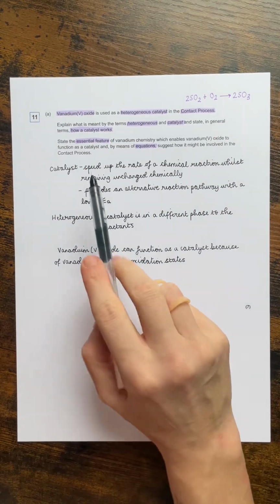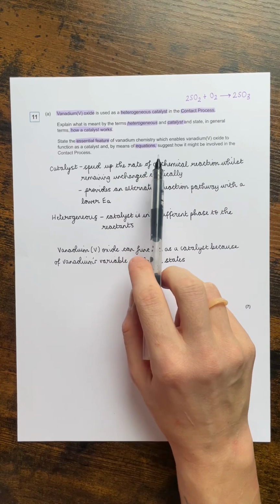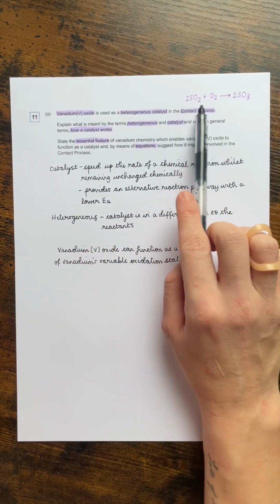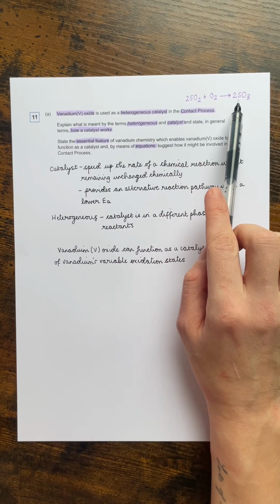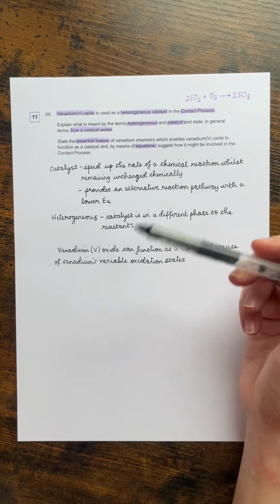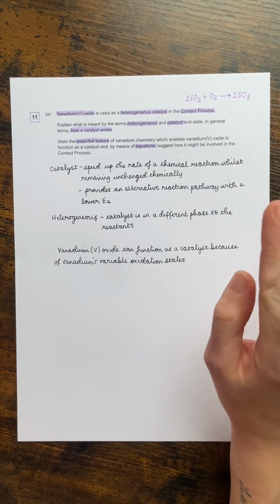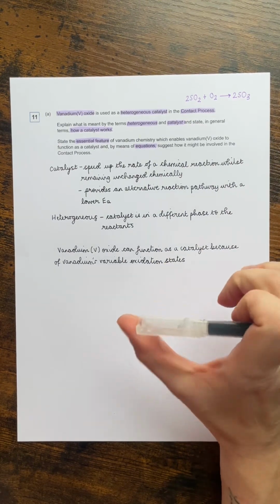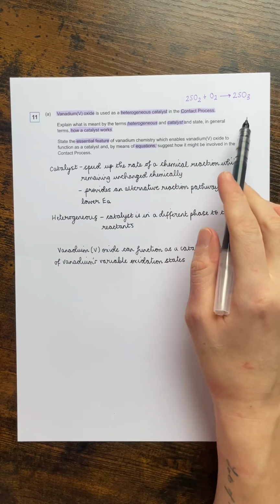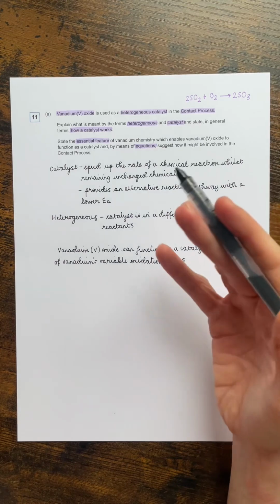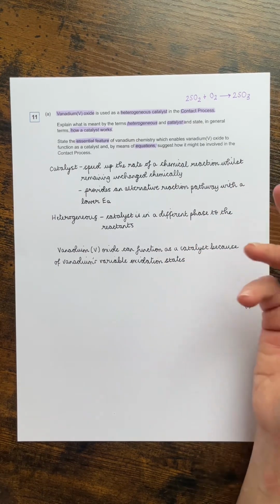Now, when it comes to showing via equations how it might be involved in the contact process, I've written the overall equation up there. Whenever we're showing how a catalyst gets involved in catalyzing a reaction, the catalyst itself will not appear in the overall equation because, as we've said, catalysts need to remain chemically unchanged over the course of the reaction.